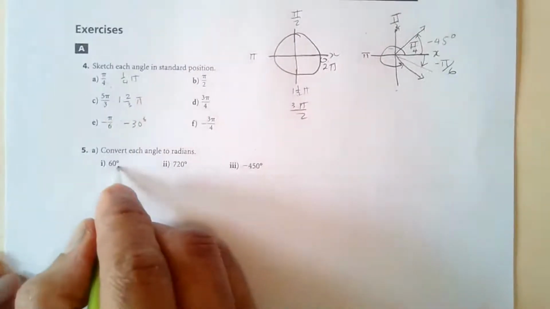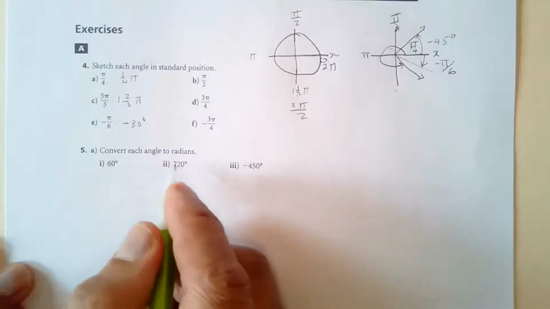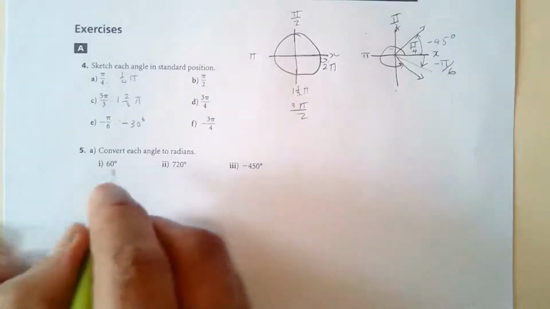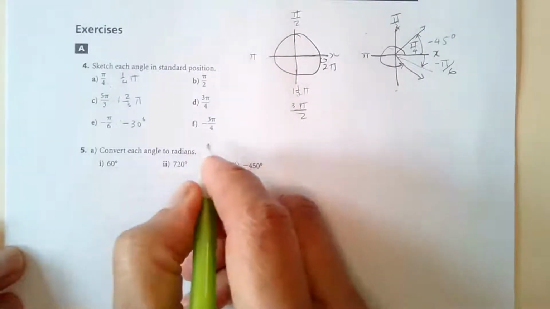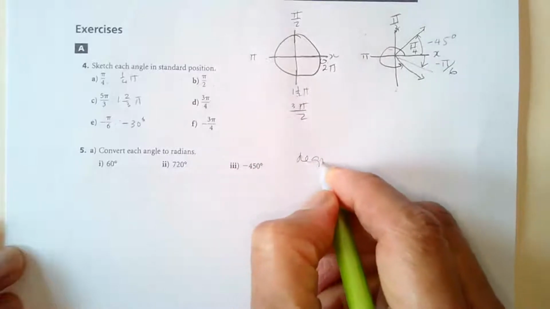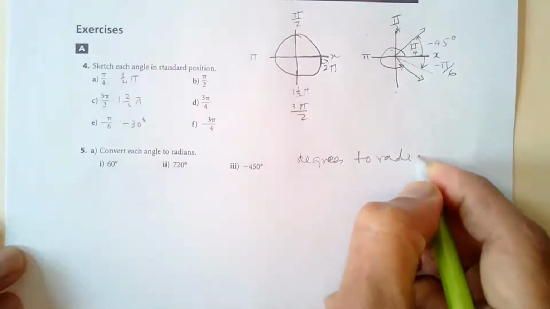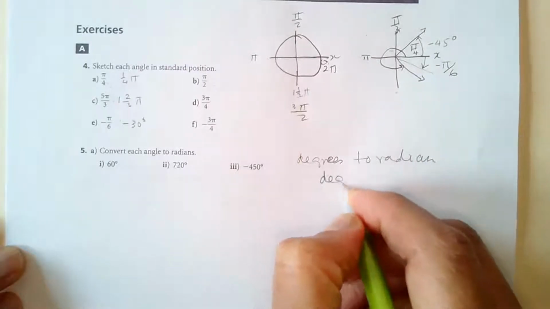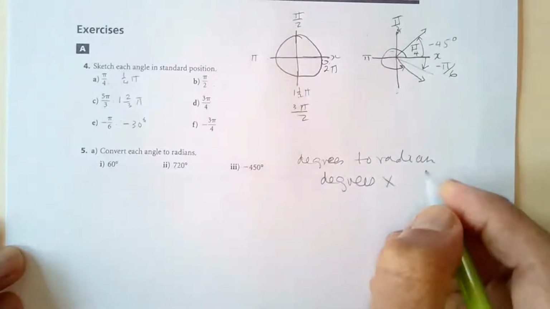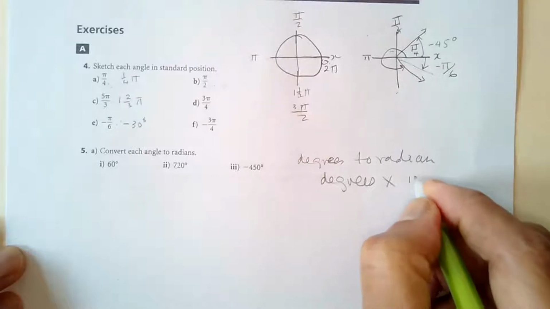Now convert degrees to radians. So we all practice this. Any one of these angles to radians. So degrees to radians, you take your degrees and multiply it by pi over 180.